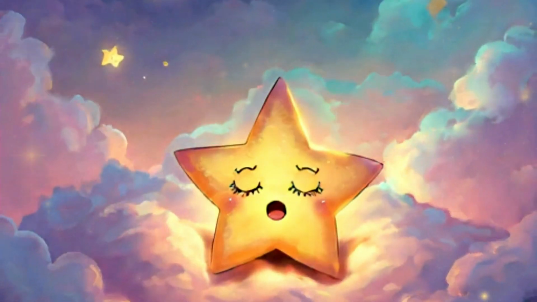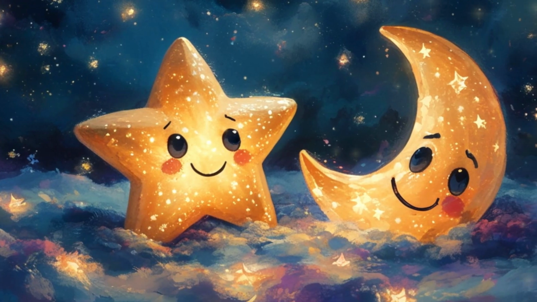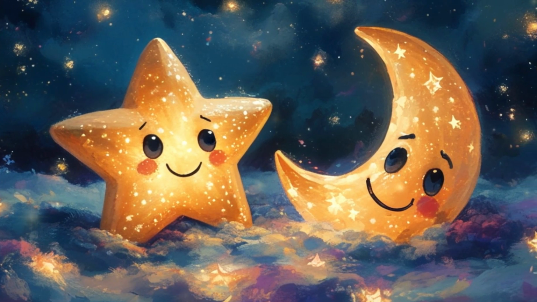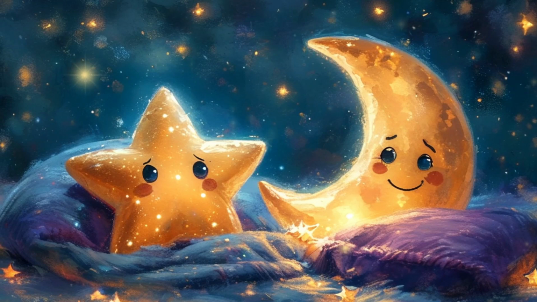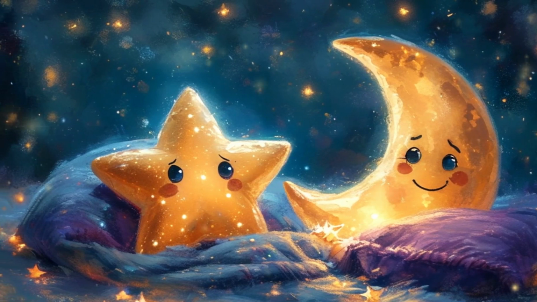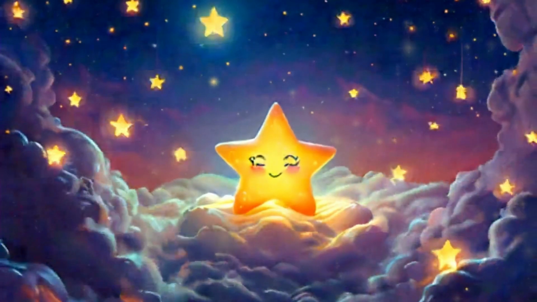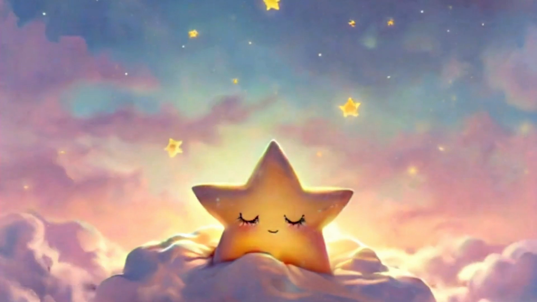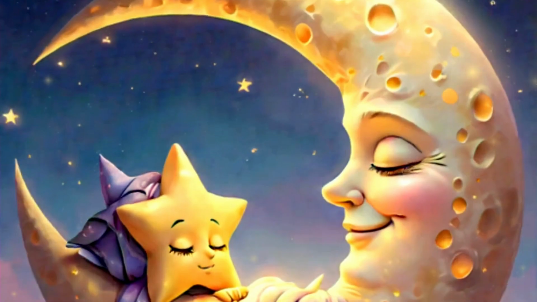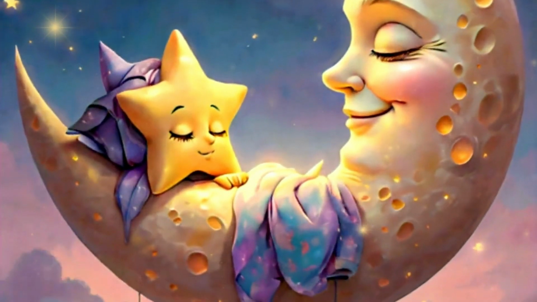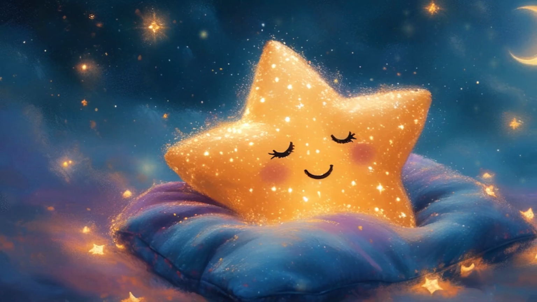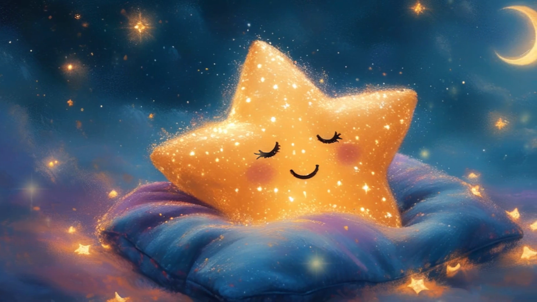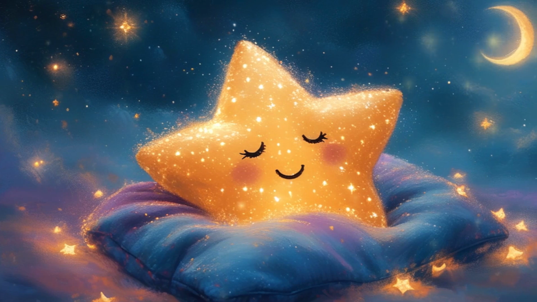Twinkle yawned and asked. But who will light up the sky if I sleep? The moon softly replied. Don't worry, your star friends will take care of it tonight. And when you wake up, you'll shine brighter than ever. Twinkle felt better knowing her friends were there. She closed her eyes and drifted off to sleep, knowing the sky was still shining bright. As Twinkle slept, the night grew peaceful, and all the stars whispered, "Good night, Twinkle."